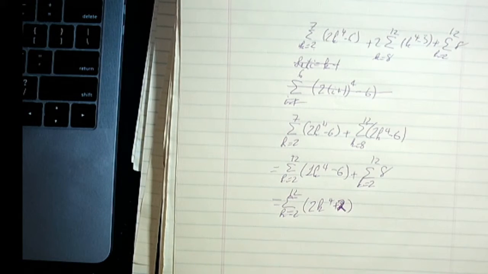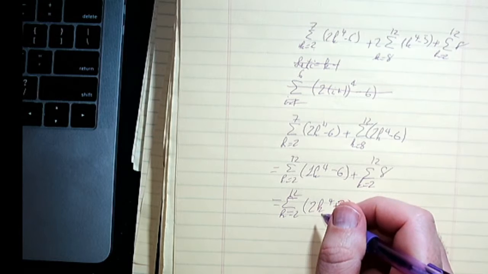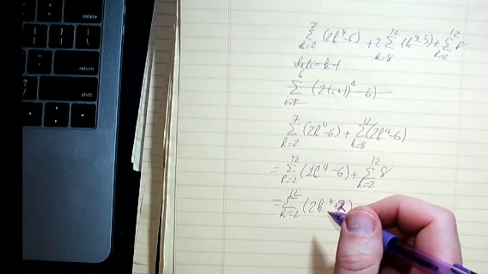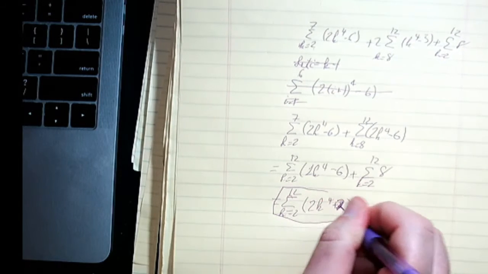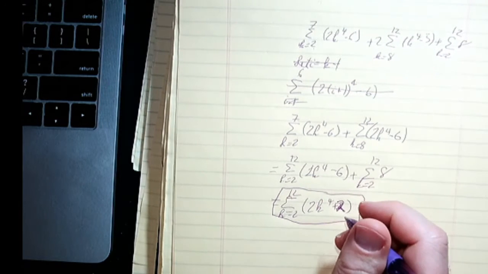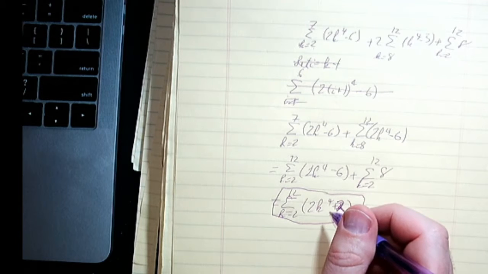So that's cool enough. And notice this is almost the same as what the sum would be if we put a 1 in there. So at this point, we've already solved the problem, by the way. This is a single sum, k equals 2 to 12, of 2k to the 4 plus 2.